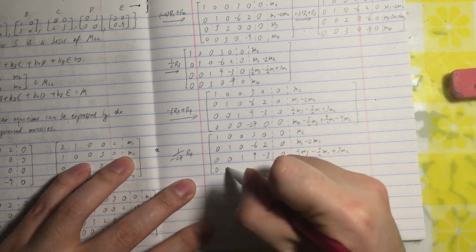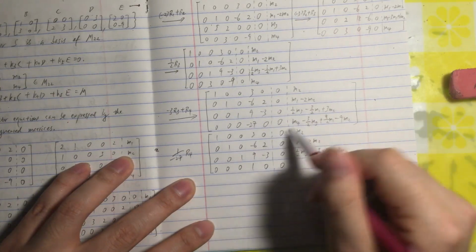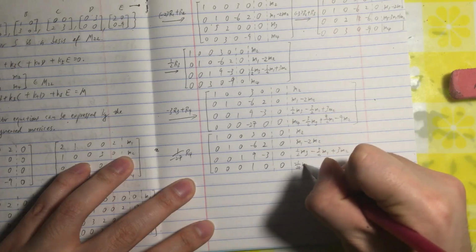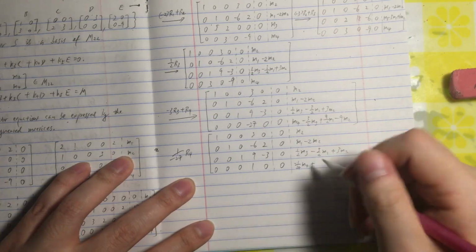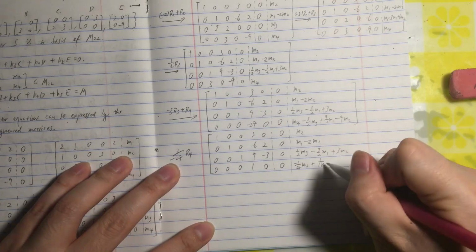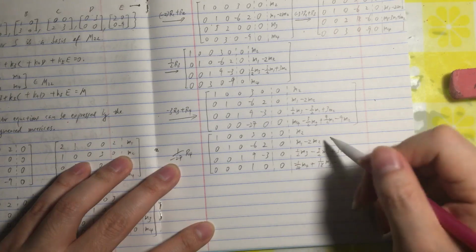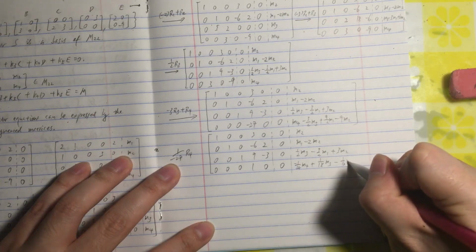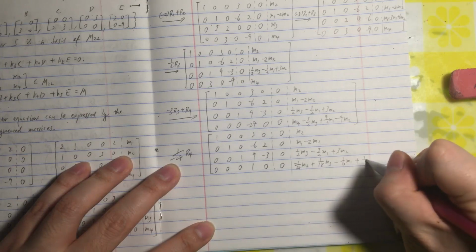The fourth row is 0, 0, 0, 1, 0, 0. Divide the fourth row by negative 27. I get negative 1 over 27 M4 plus 1 over 18 M3 minus 1 over 6 M1 plus 1 over 3 M2.